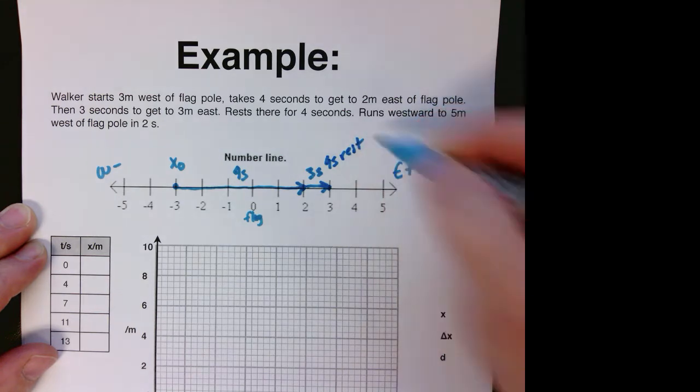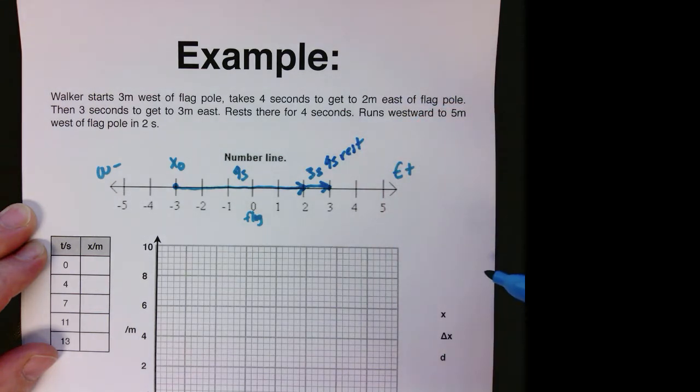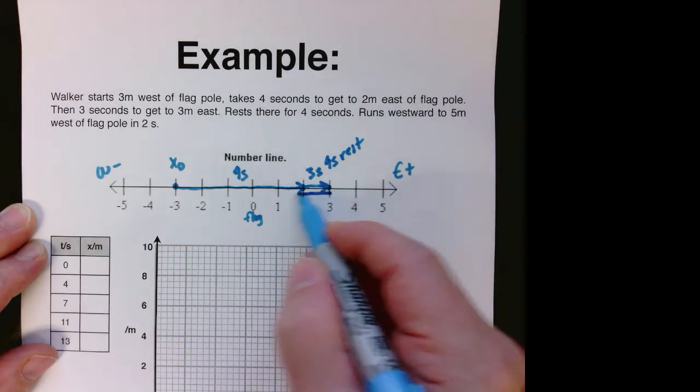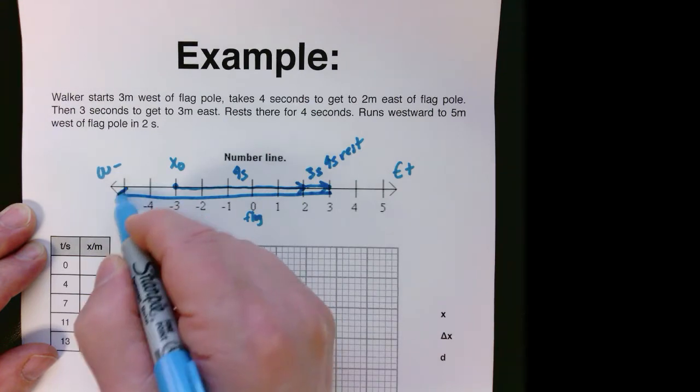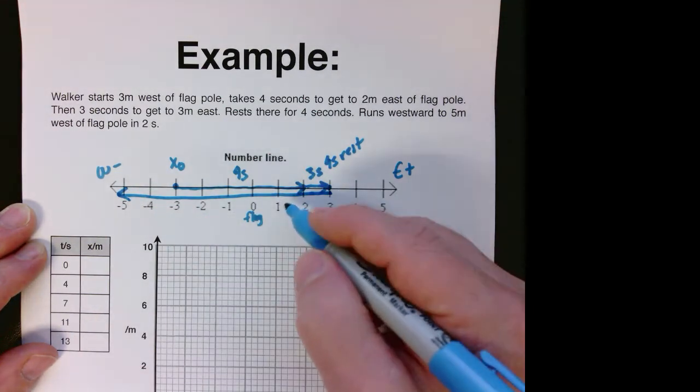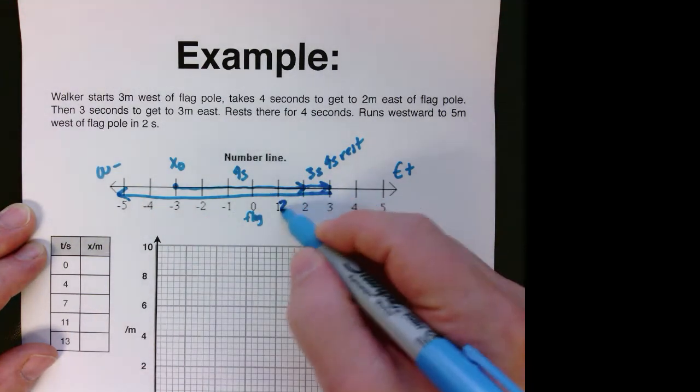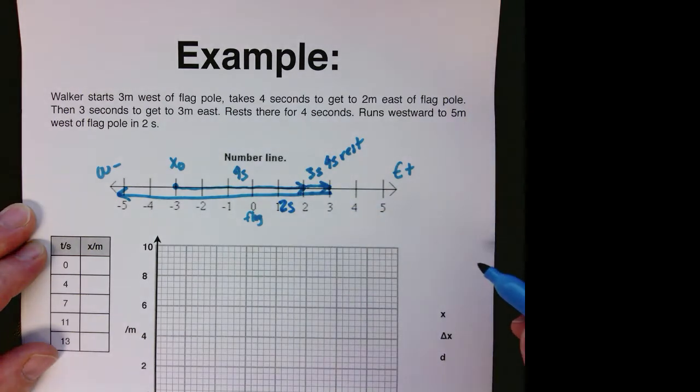So we label 4 seconds rest. And then they run westward to 5 meters west of the flagpole in 2 seconds. So they come all the way to here, and that is 2 seconds. So clearly they were running. So what would it mean to make a graph of this?